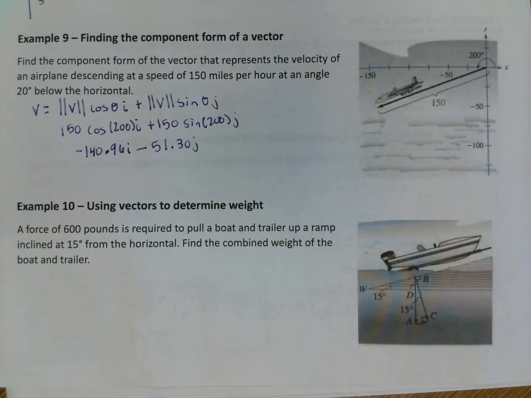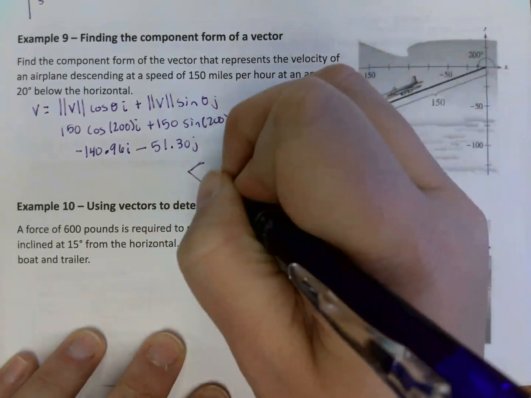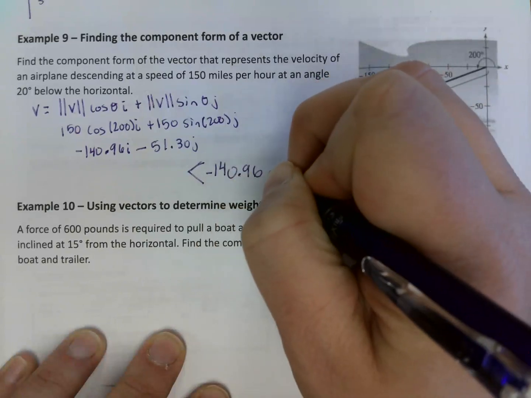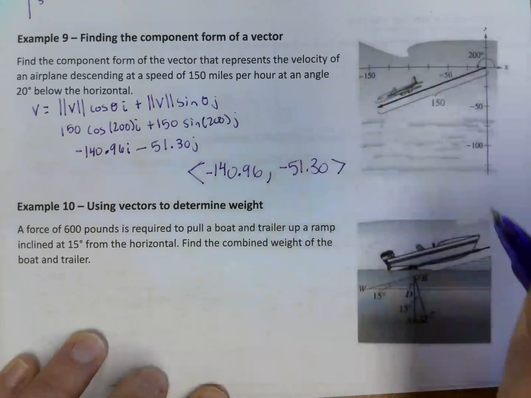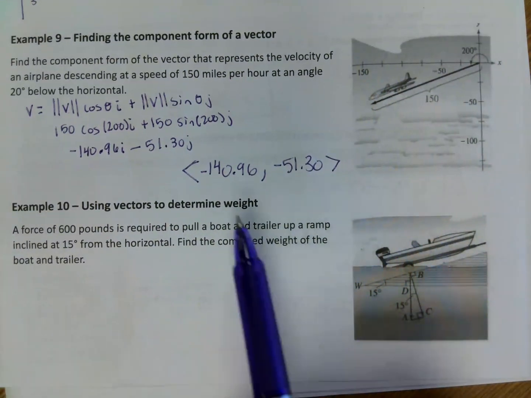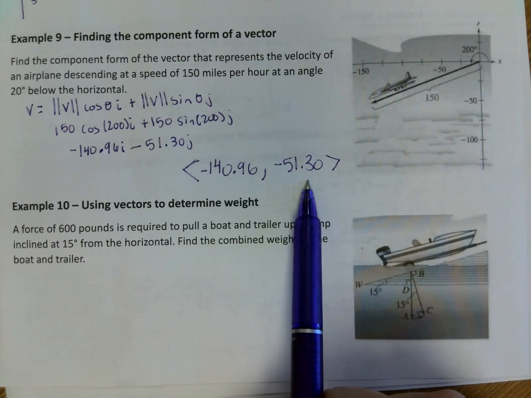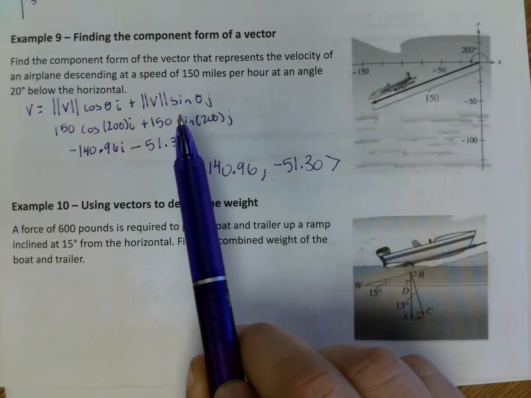So what we would get is, so now my actual vector component then, when I'm writing it as a vector, is negative 140.96, comma, negative 51.30. You can always check this. If I take this number squared plus this number squared, and then take the square root of that, will that be equal to 150? I don't know. Pause and check if you want.